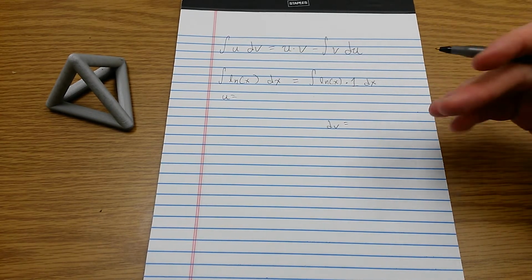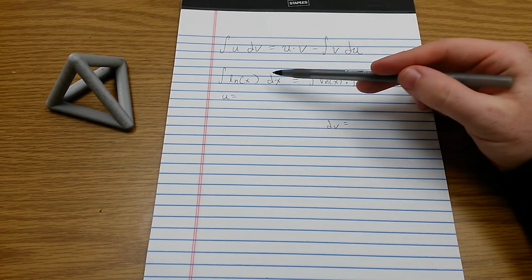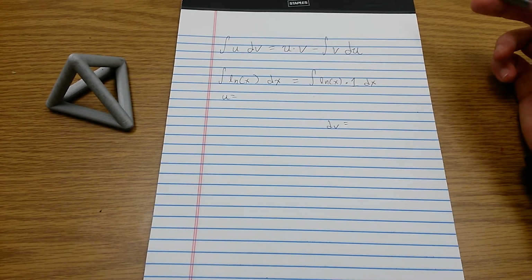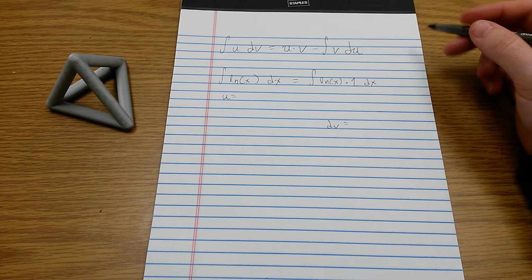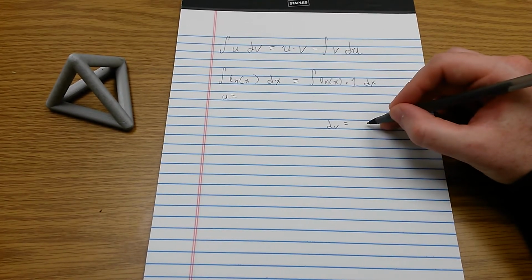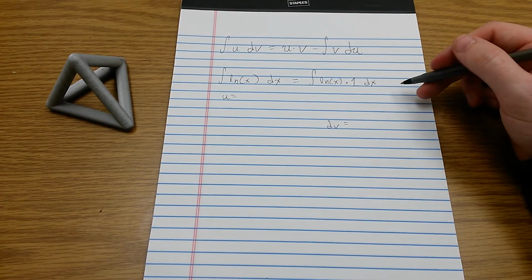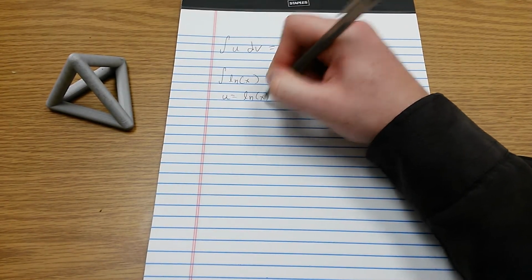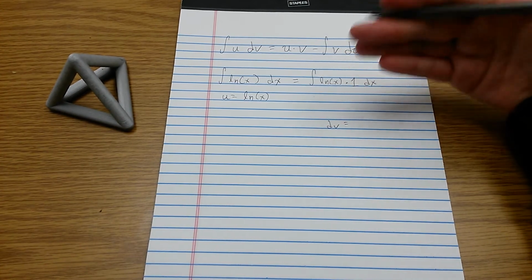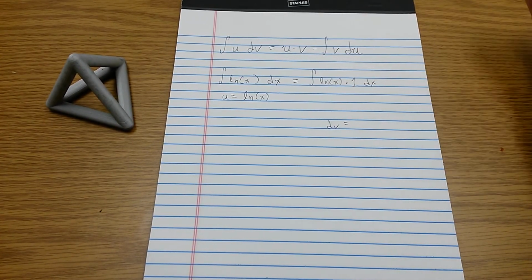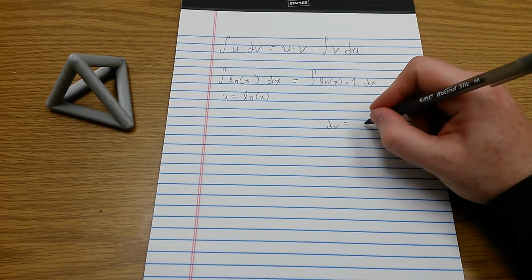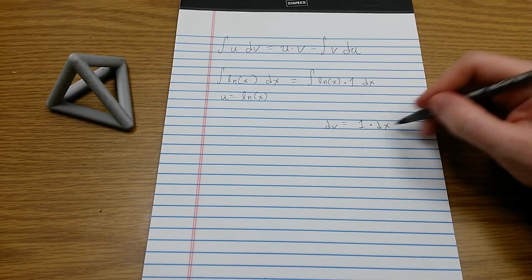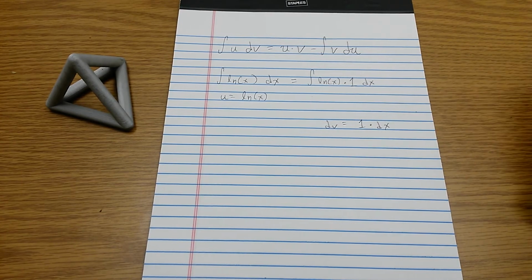Now, the whole reason I set up this integral is because I don't know the antiderivative for the natural log of x. I can't put natural log of x here because I don't know the antiderivative. So I will say that the natural log of x is what I will call u. That forces me to choose 1 times dx for my dv.